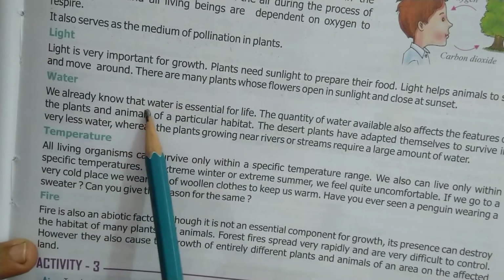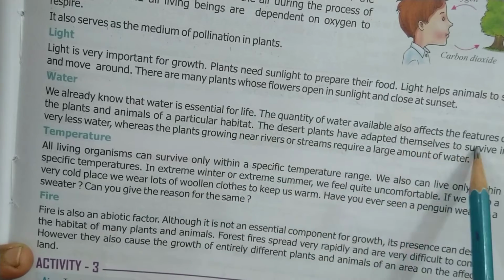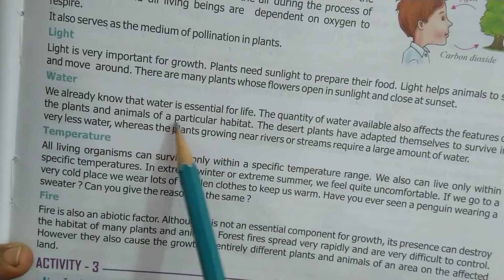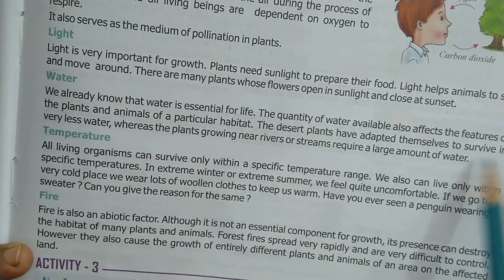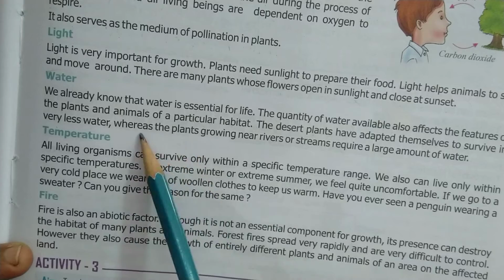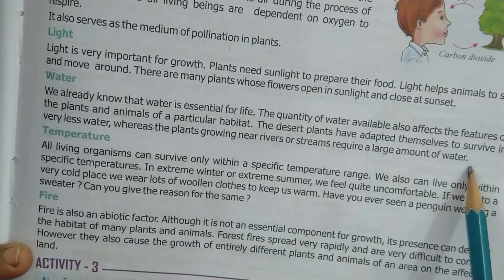Water. We already know that water is essential for life. The quantity of water available also affects the features of the plants and animals of a particular habitat. The desert plants have adapted themselves to survive in very less water, whereas the plants growing near rivers or streams require a large amount of water.